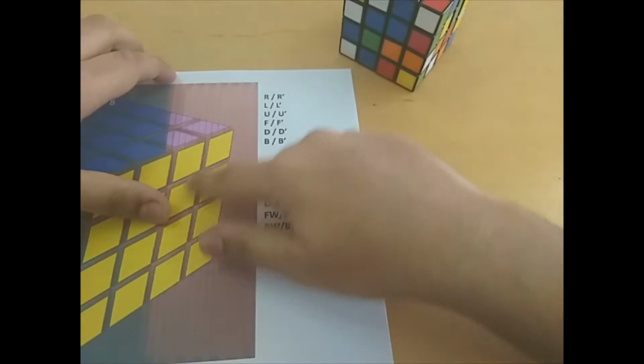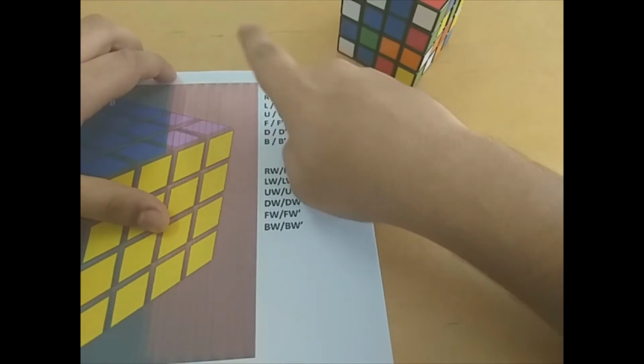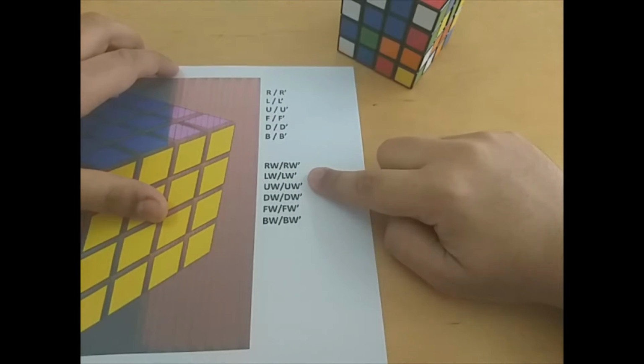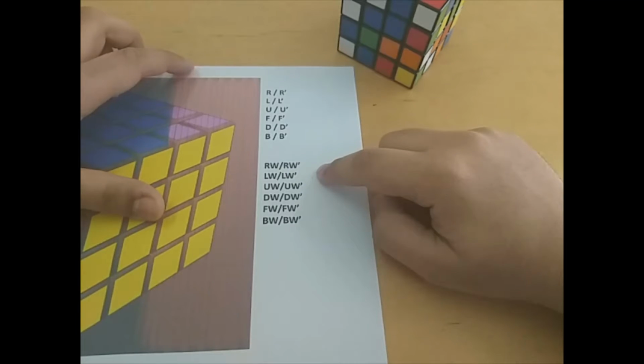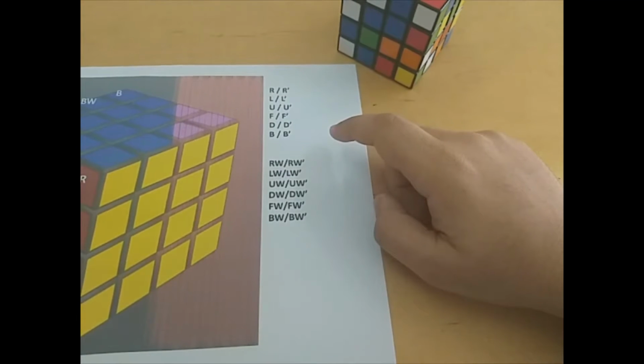So these are the notations that you should be learning, and these notations are going to be used by us to describe the algorithms that we'll be using to solve a 4x4 Rubik's Cube.